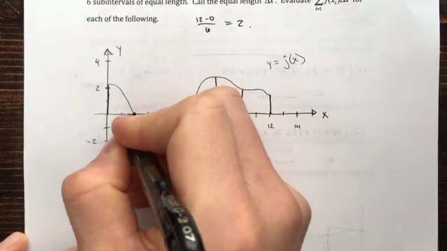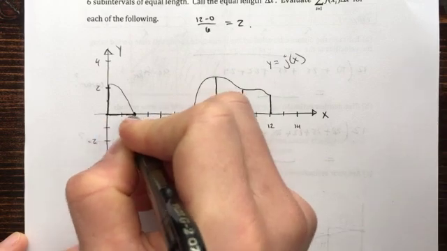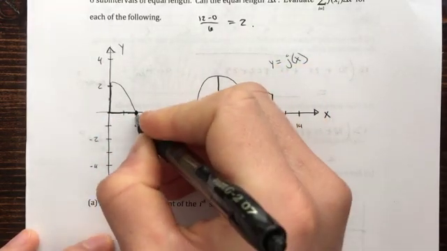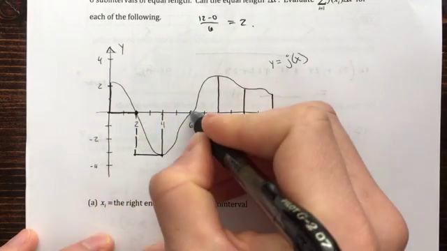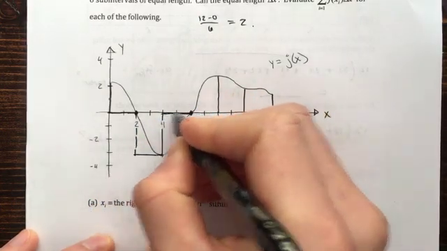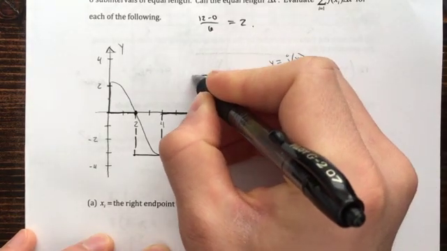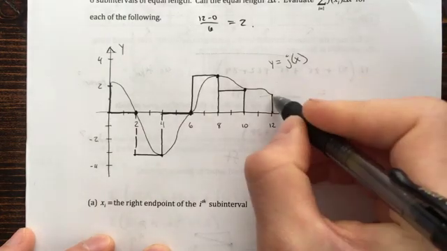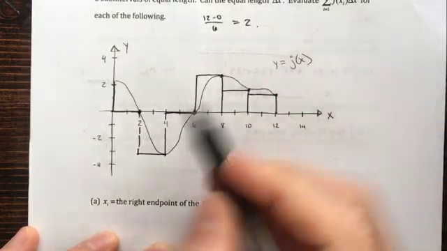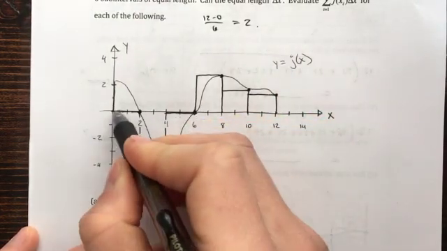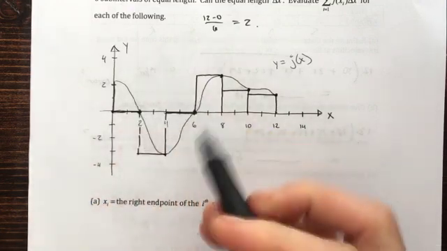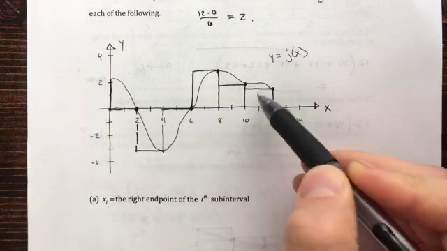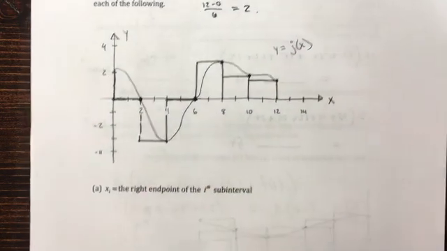That would basically have an area of 0 because my height is 0. Then I would use this one. Then I would use this one again, so it's going to have a height of 0. Then I would use this right endpoint. So when you use the right, then when you're drawing your rectangle, you're drawing back over to the left. And then this one. So my first one basically has a height of 0. Then my second one's got this height. Then I have another height of 0. Then I have this height, and this height. 1, 2, 3, 4, 5, 6 rectangles.